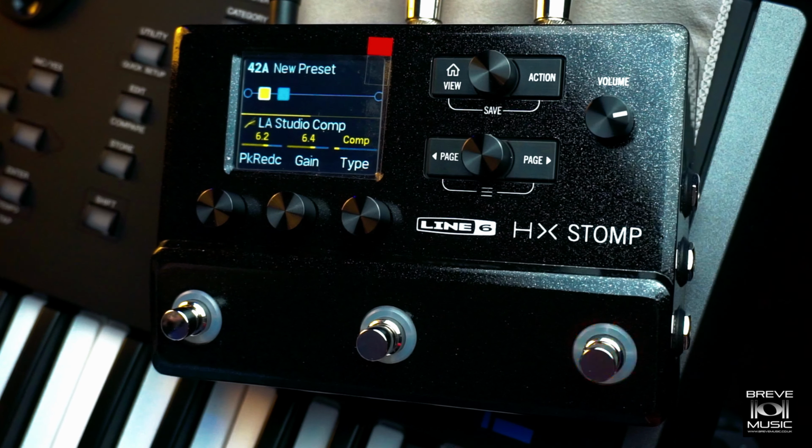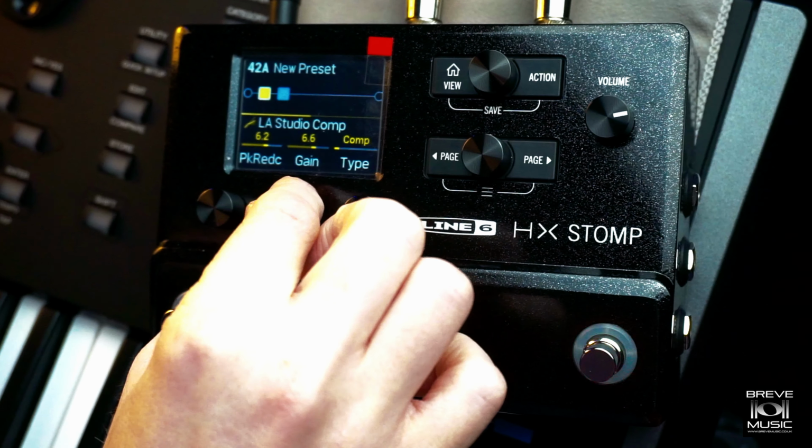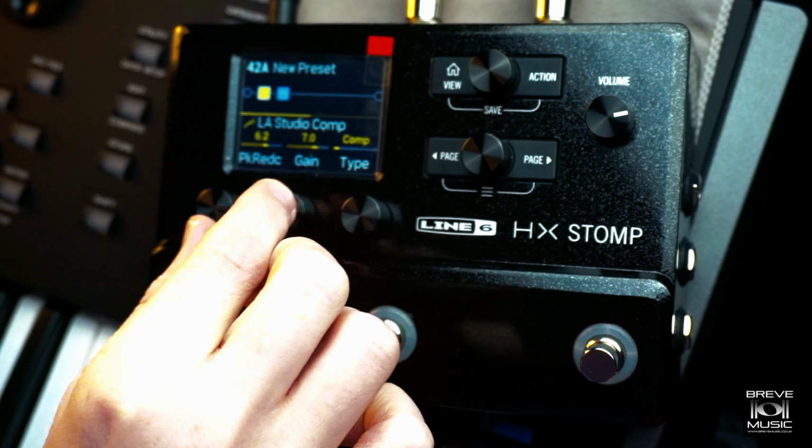Now I reckon this could do with just a little bit more gain, so I'm just going to add a bit more on the top of that one. Let's bring that up to about 7.